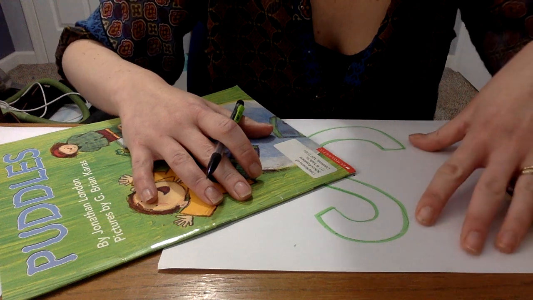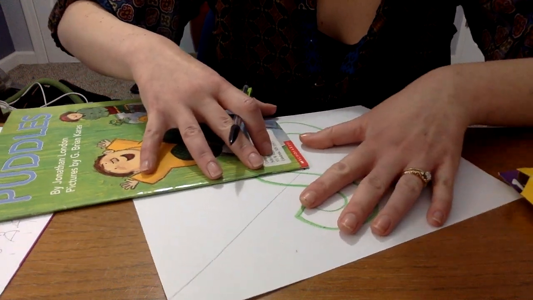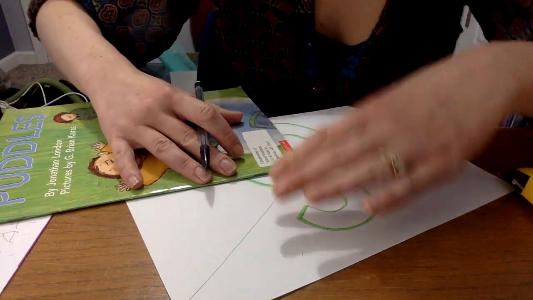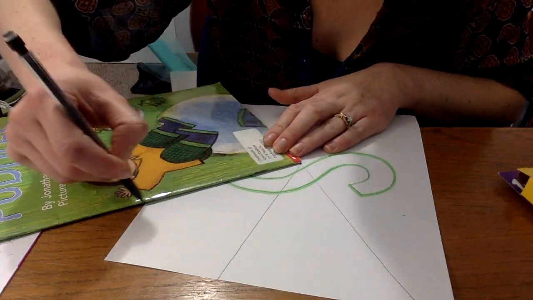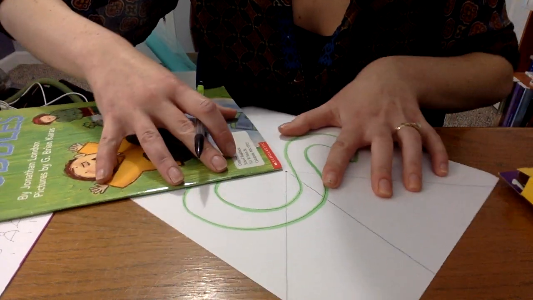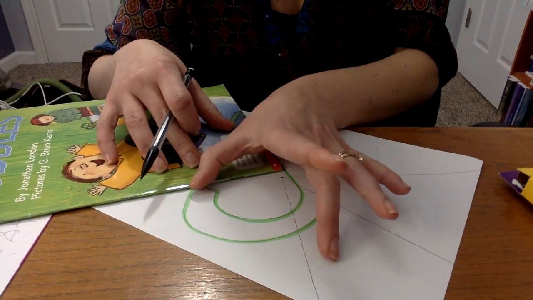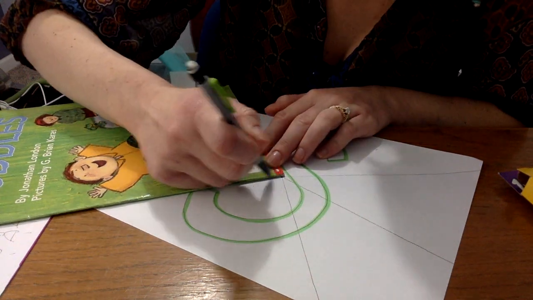Then you're going to pivot your straight edge around your paper. The sections that you make can be different in size. So from here to here, this is obviously a much wider section than here to here. That's okay if you want to do that.